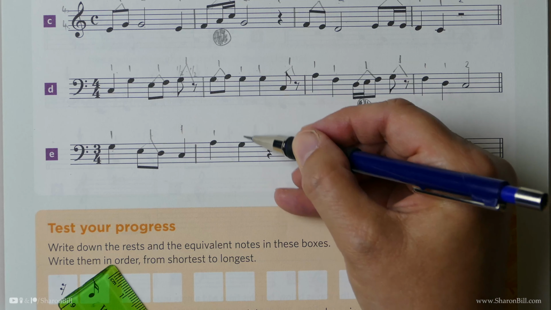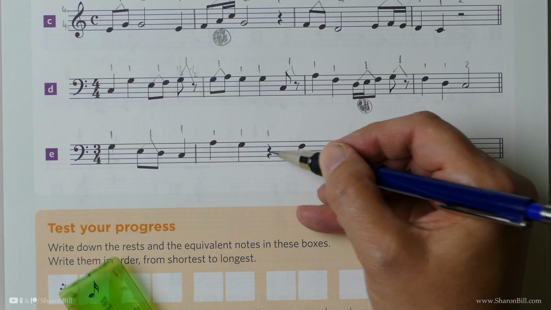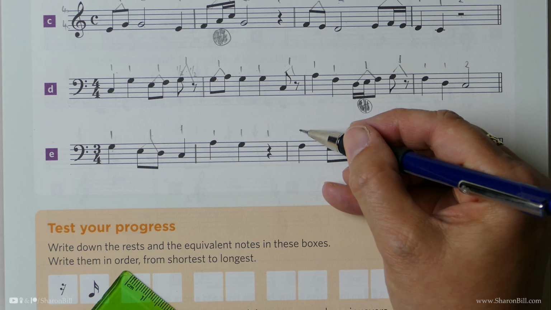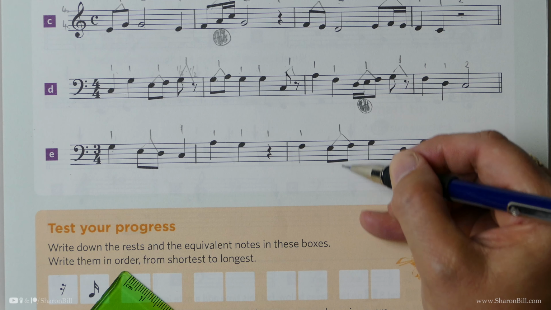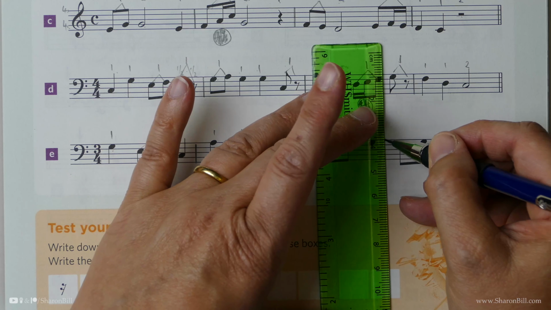1, 2, there's a crotchet beat rest. So that's still the same value. 1, 2, 3, rest. There's a crotchet, quaver, quaver gives us 1 beat, half plus a half is 1. There's 1, 1, 2, 3, bar line.